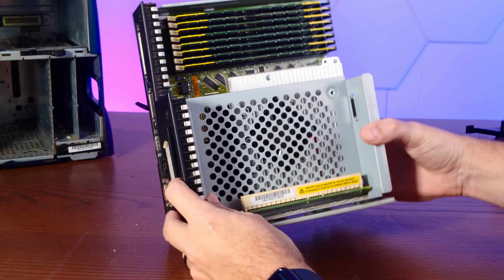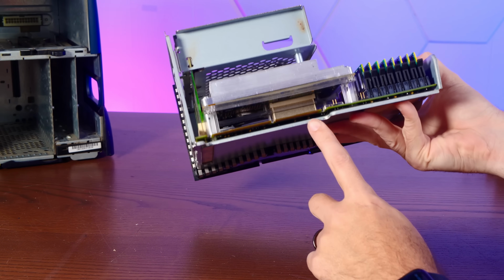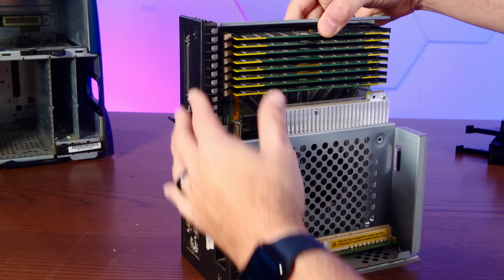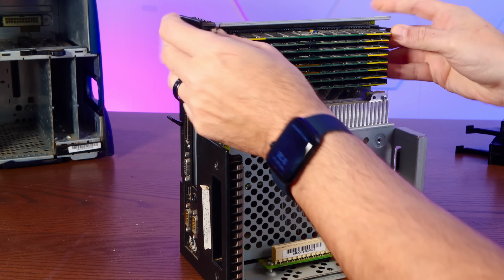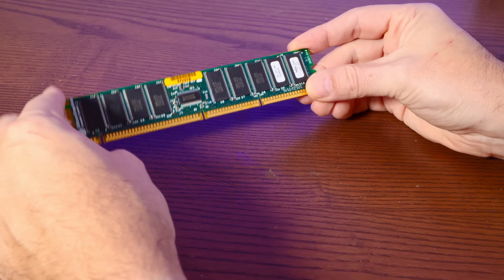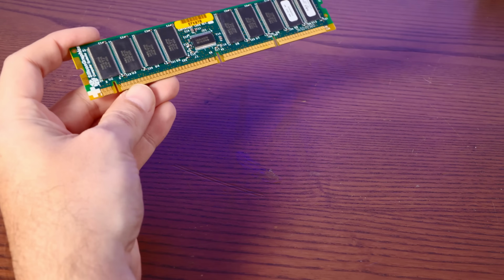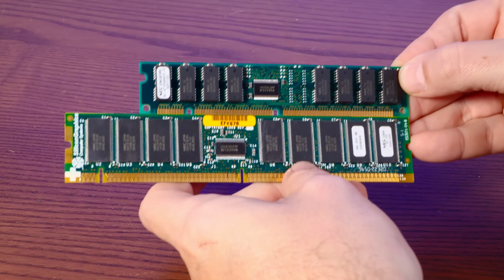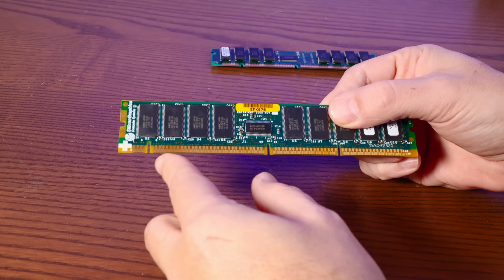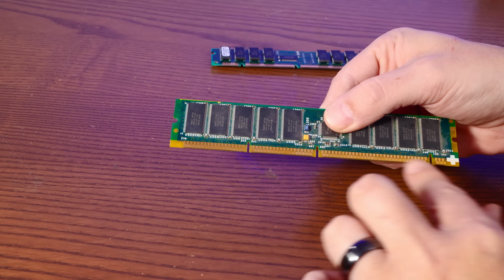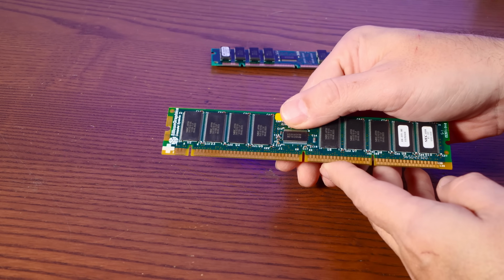And if we take a look at the guts here, we can see the MIPS CPU with this gigantic heatsink on it. Super long sticks of memory. Look at that. If you look at the Silicon Graphics RAM compared to other contemporary RAM like this stick of PC100, look how freaking different it is. The pins on the SGI RAM are even this super unique double-decker stacked style. I've never seen that before.